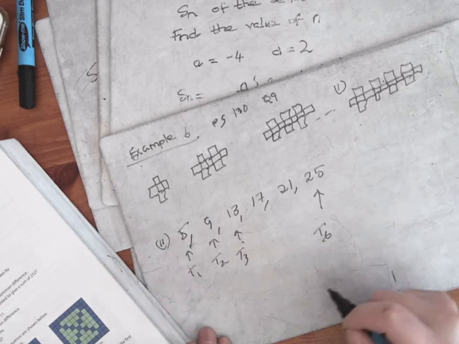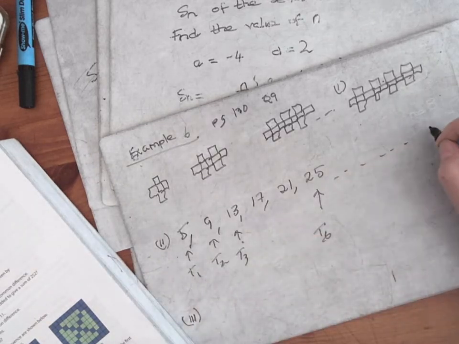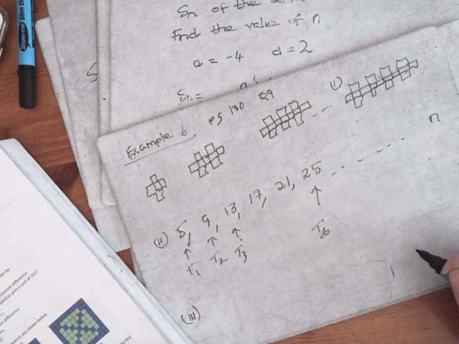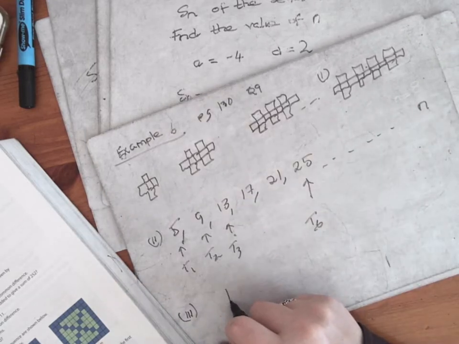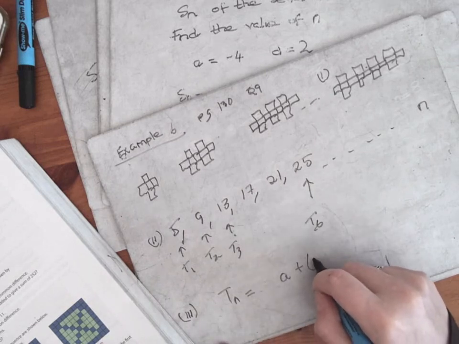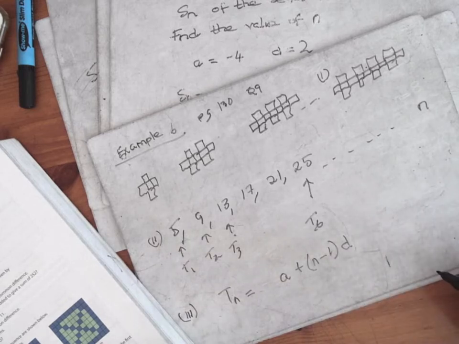Find an expression for the pattern in n. So keep going up as far as n. Right, this is Tn, girls. I haven't added anything. So this is Tn. I'm looking for term number n. T for term. So that's the other formula we were using, a plus n minus 1 times d. This is where you start getting mixed up. Are they asking me for the term or for the sum? T for term, S for sum. If they're asking you for a term, it's the Tn formula. If they're asking you for a sum, it's the Sn formula.